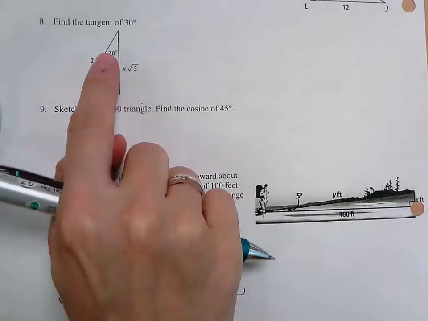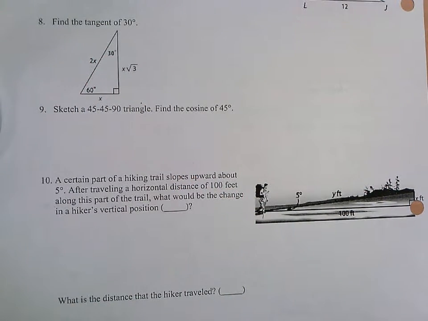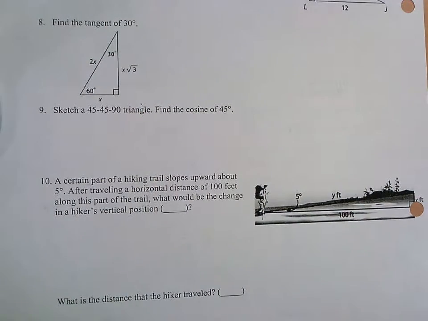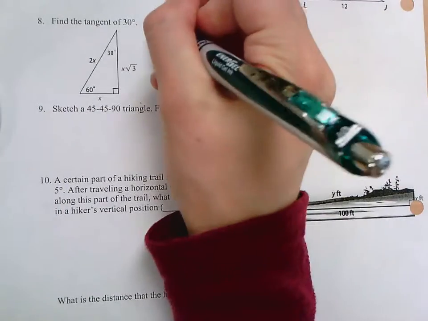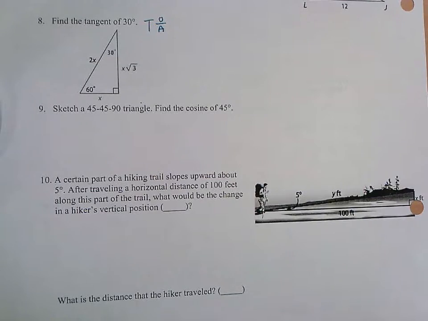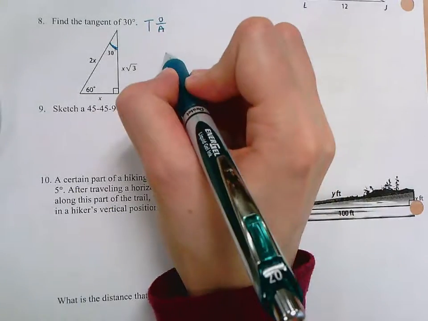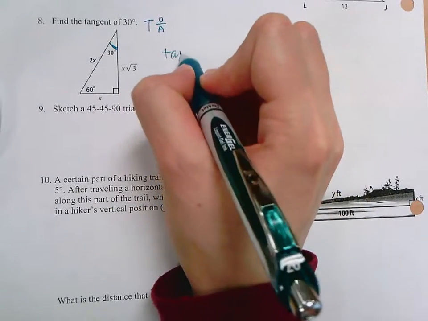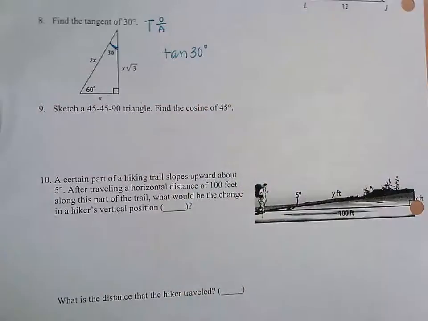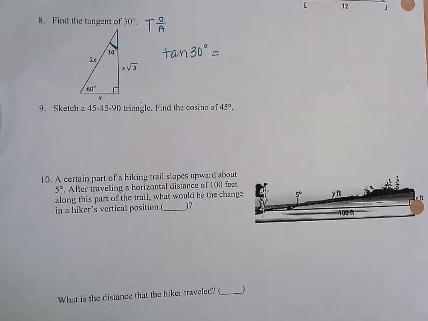And notice we're given a 30, 60, 90 triangle with those formulas for the side lengths written. But if I'm going to find tangent of 30, when I think SOHCAHTOA, I'm using TOA, so opposite over adjacent. Here's my 30, and this is how I'm going to set it up. So it's always tangent, so TAN, of your angle. So my angle is 30 degrees, so tangent of 30 degrees equals, and then opposite over adjacent.